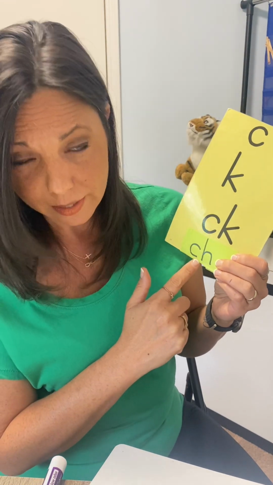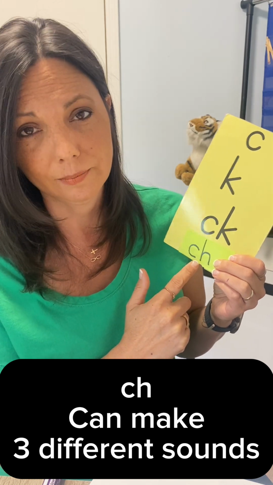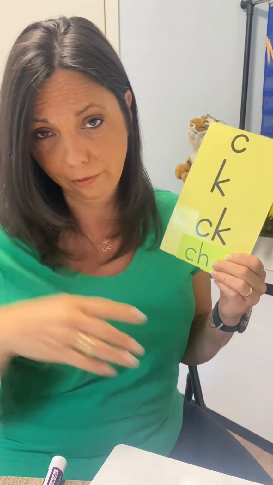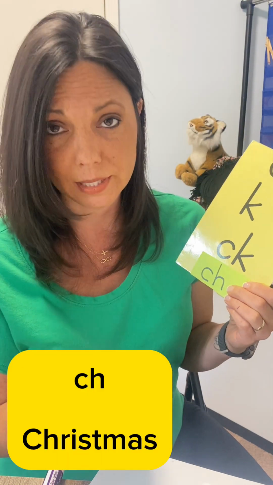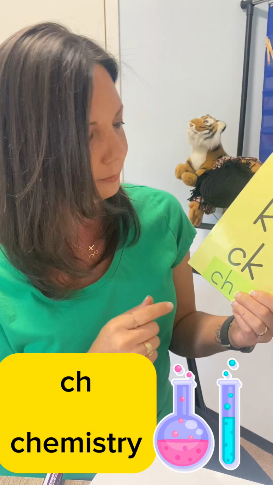And CH can also make the sound k. It's the second sound it makes. The first sound it makes is ch. The second sound is k, like in Christmas or chemistry. It'll make that sound k too.